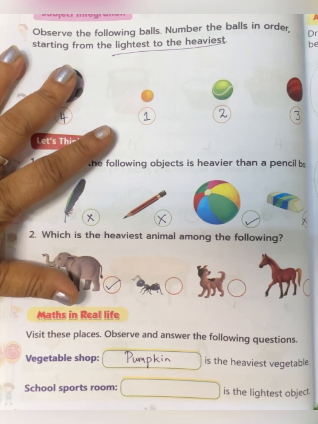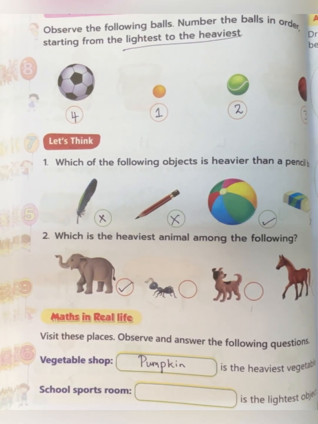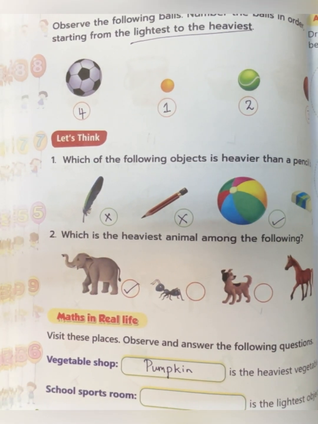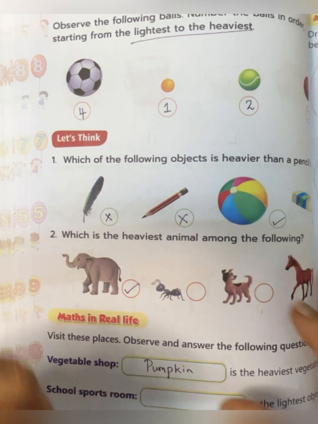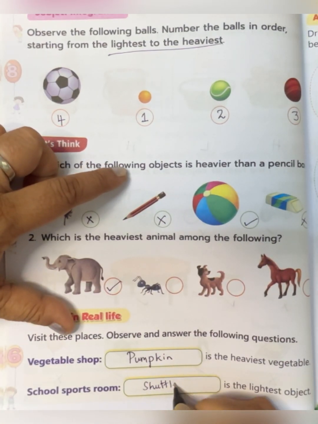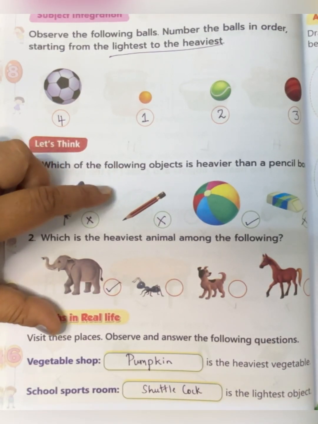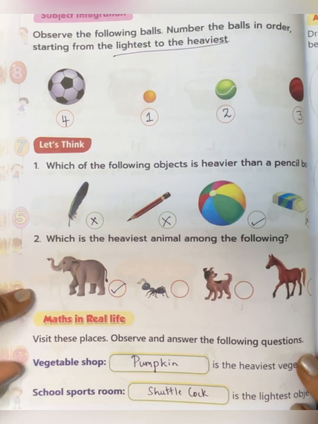Okay, now school sports room. Dash is the lightest object. So you will go to your school sports room and there will be so many sports equipments, and which one will be light? Yes, it is a shuttle. Shuttlecock, which we play for badminton. Correct? It will be so light because it is made of feather. Yes, children.